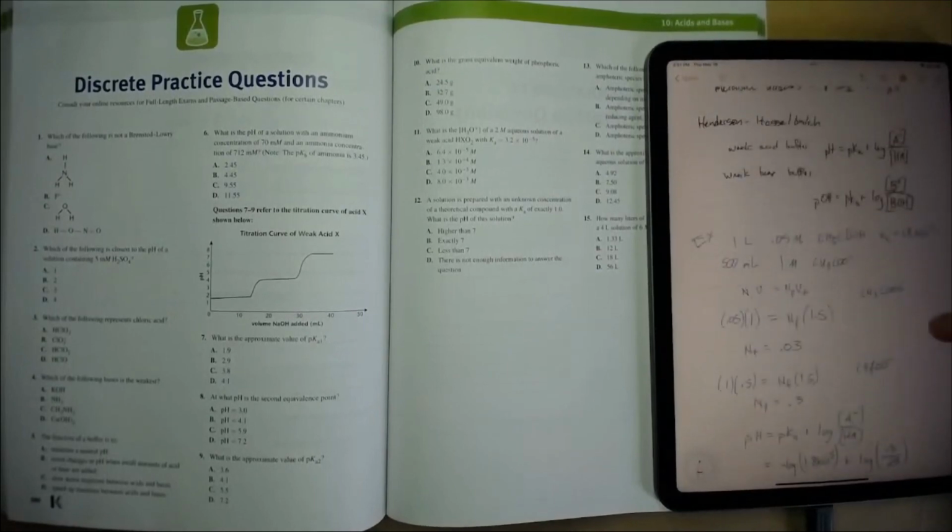So remember this is pOH. pKb plus log of B plus over BOH. That looks good. So we have a pKb of 3.45 plus log of the acid, 712 over the conjugate base, 70.